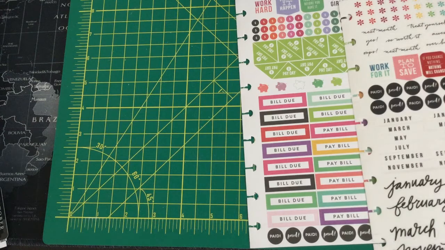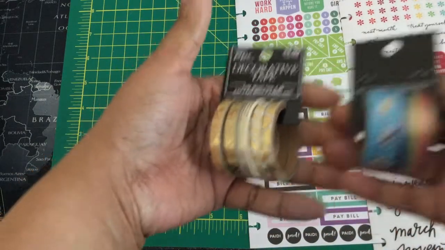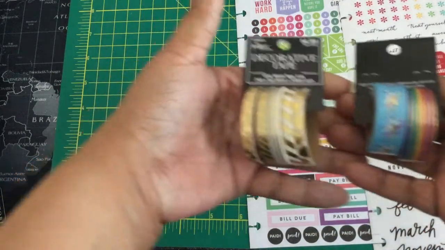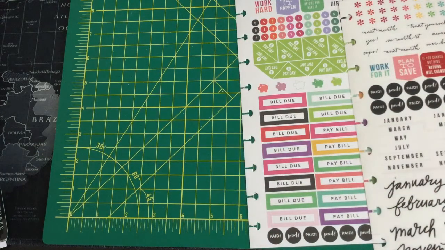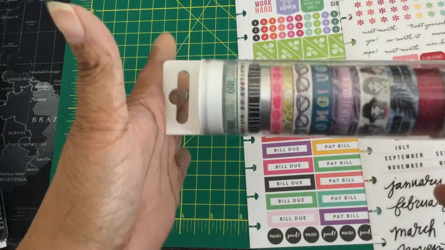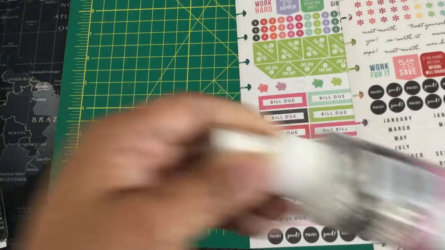The other things were, excuse me one second, I have washi tape stuck to my finger. The other things were 6 rolls of washi tape. Here they are, or 5 rolls. 5 or 6 rolls, I can't count. I don't know, 5, 7. Then I got a package of washi tape. And last but not least, well not last, I have 2 other things I'll show you.